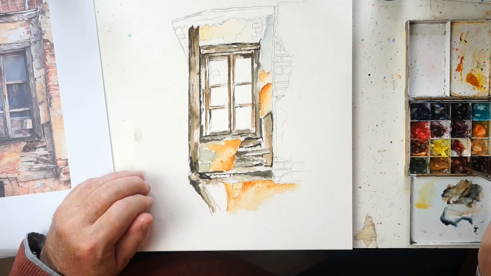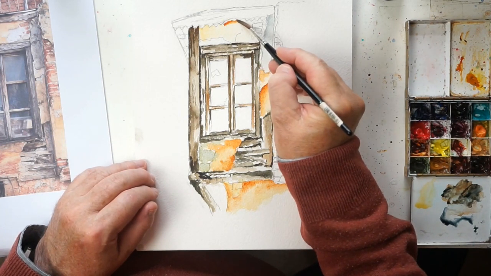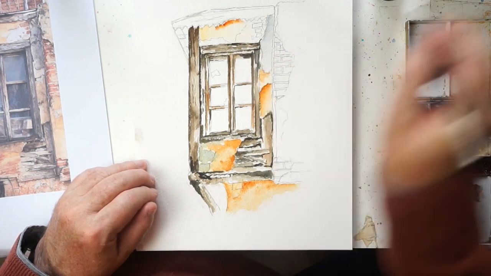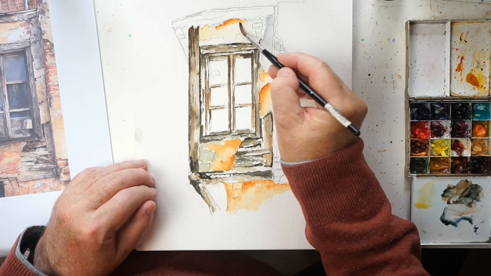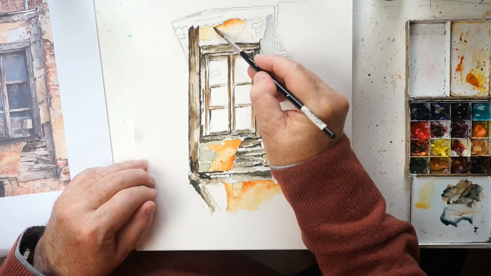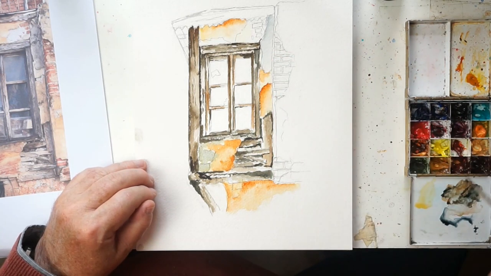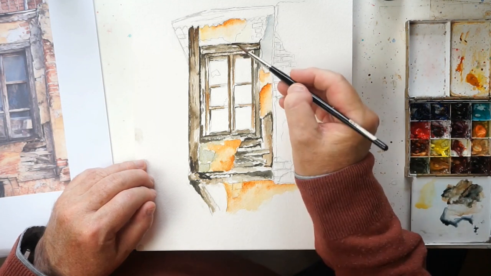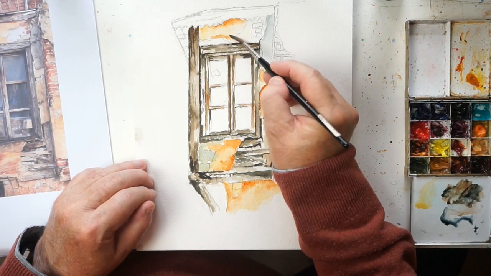And there will be little shadow marks here too, where the plasterwork has come away, and you've got concrete or something else or mortar beside it. There'll be shadows there too, so it's important later on we get those in. Again, that helps the whole thing look nice and three-dimensional.